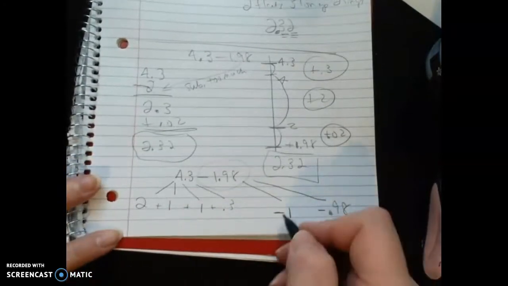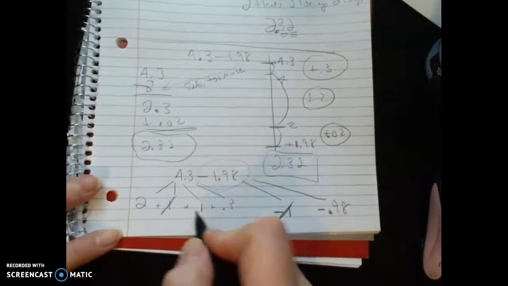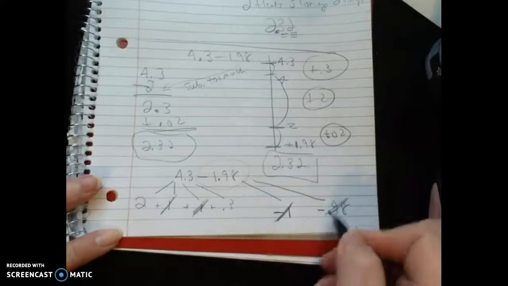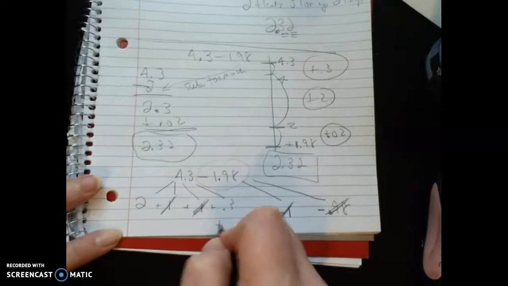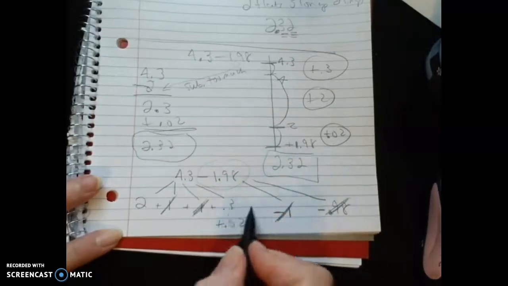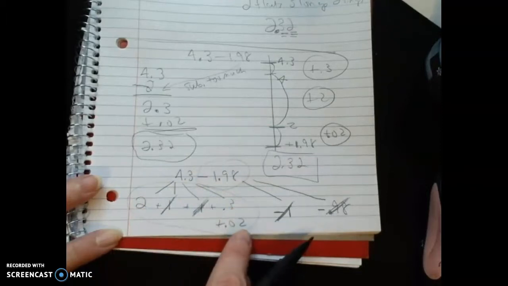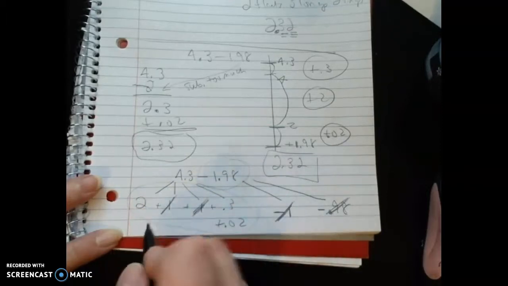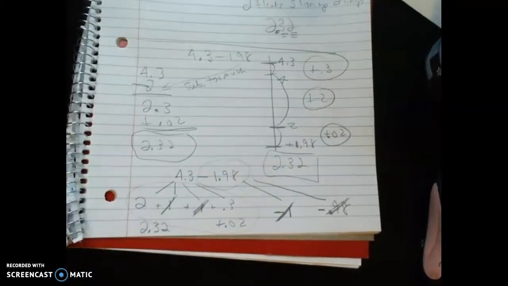All right, is everyone okay that this dollar that I owe and this dollar that I have cancel out? And then this dollar and the 98 cents that I owe, or the 0.98, would give me what? When I combine those, I would have a positive 0.02 left. So then I can combine these. I have 2.3, and then that's in the hundredths position. So I have 2.32. So that would work.